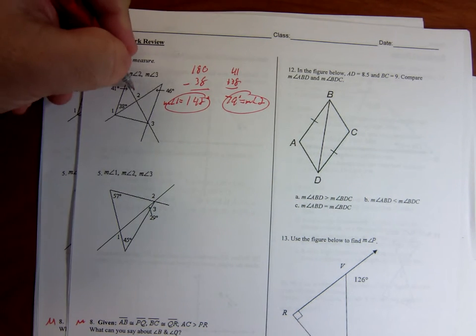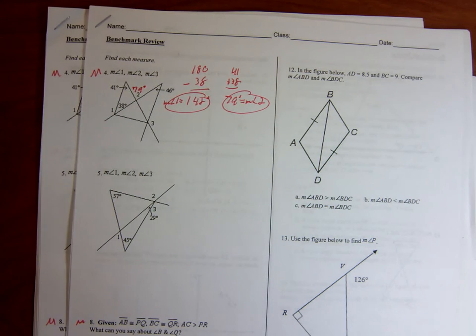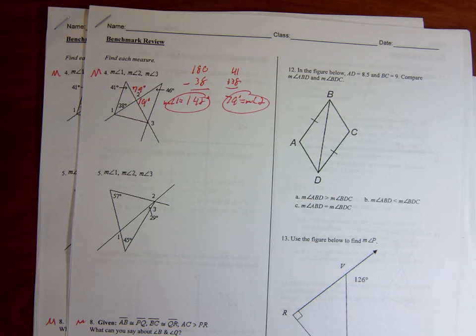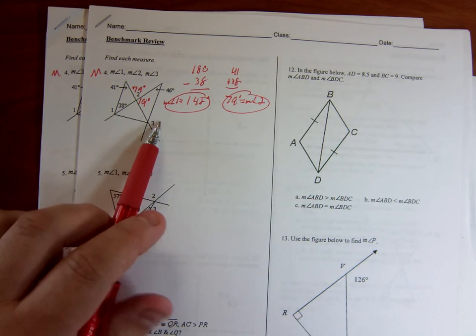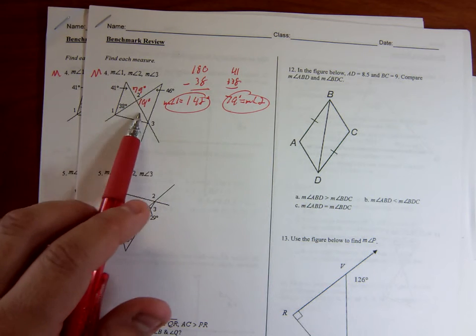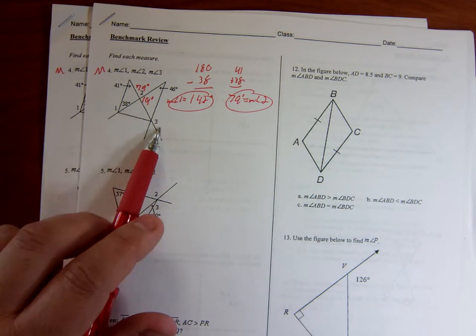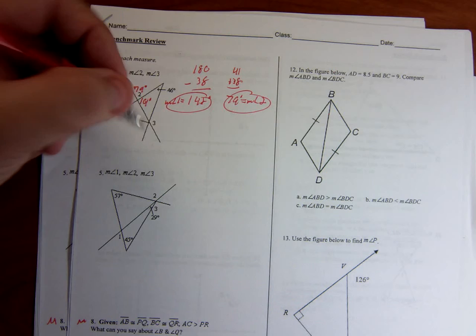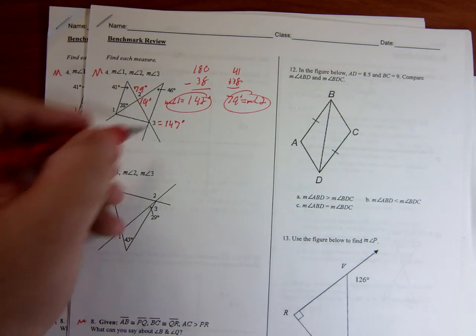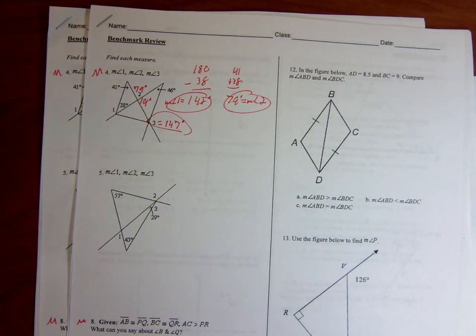Okay, so that's 79. Which means the angle right next to angle 2 is 101 degrees. And that helps us find angle 3, because angle 3 is an exterior angle to this triangle. So these two remote interior angles, if we add them up, should equal angle 3. 46 plus 101 is 147 degrees.